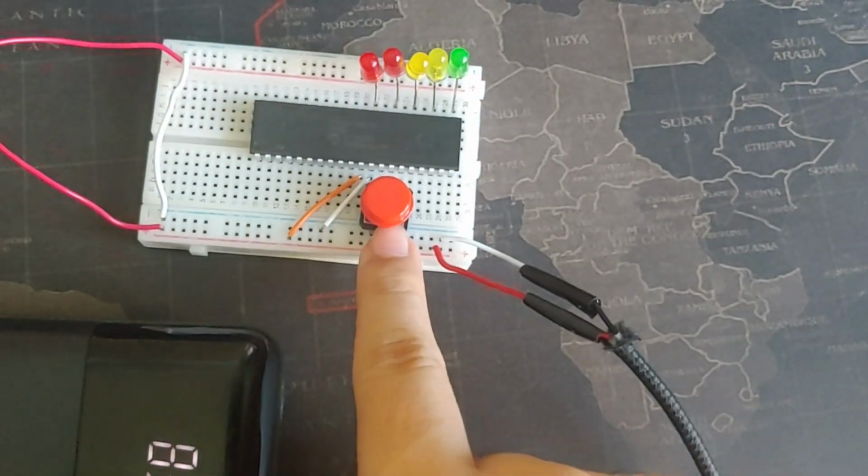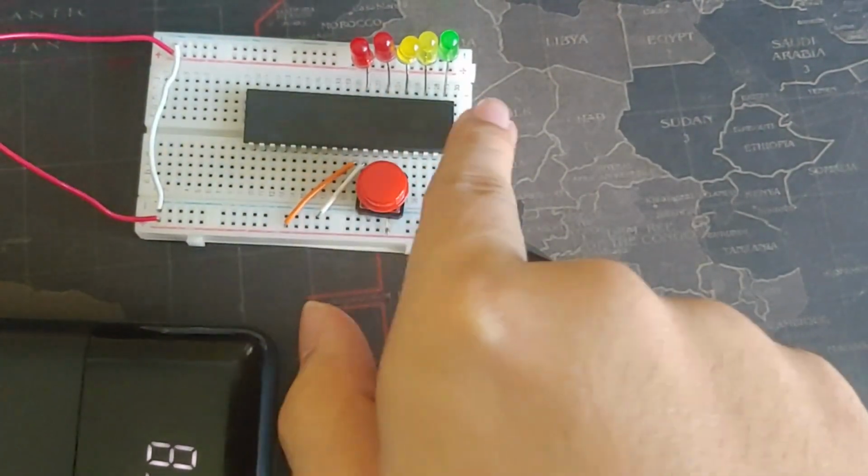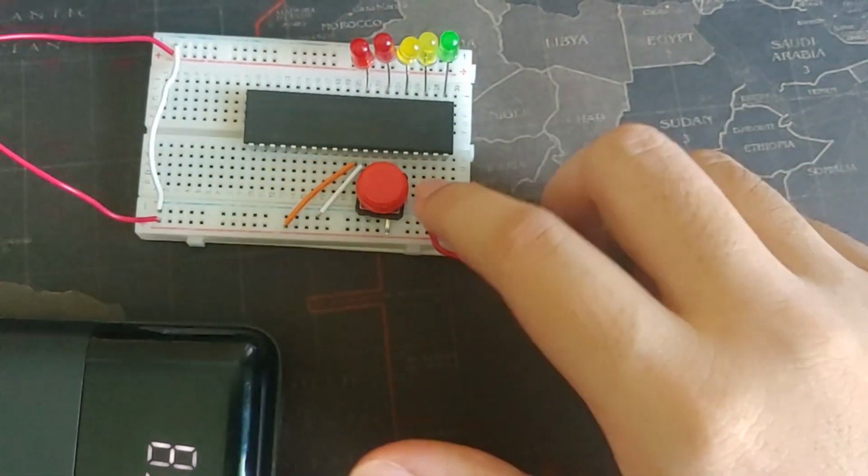And when we released that button, it turned off all of the LEDs.